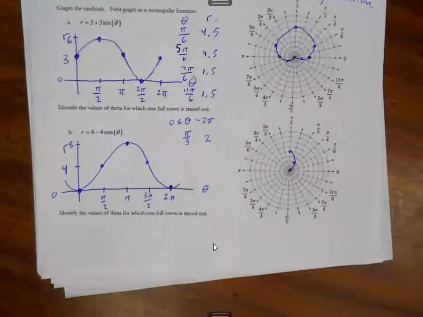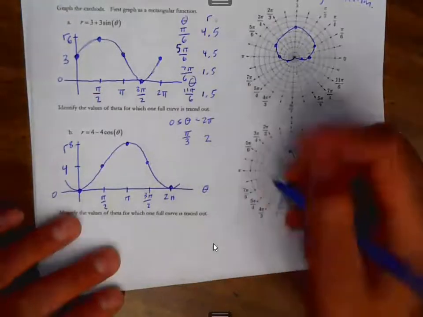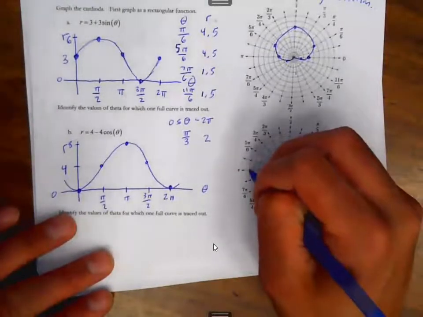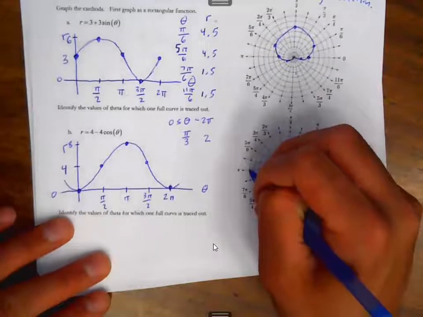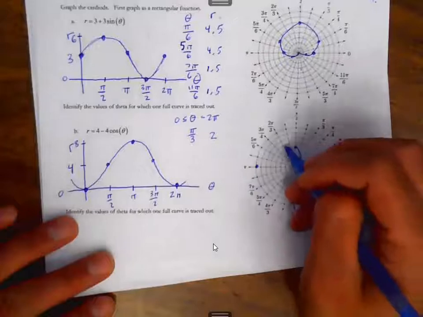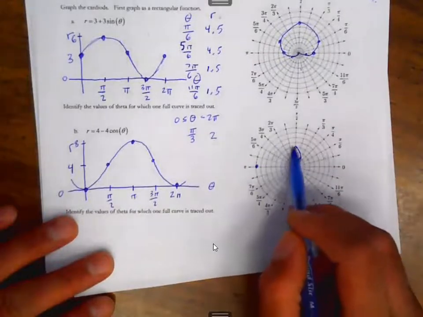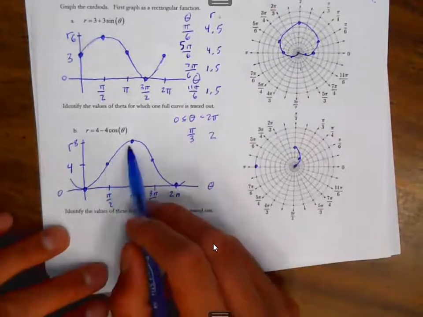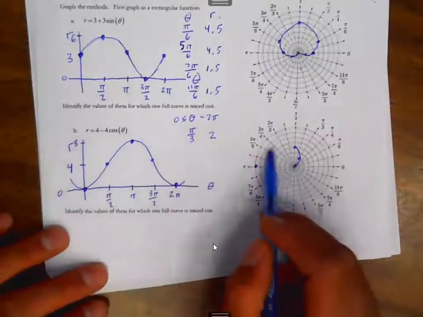All right, so now we're at pi. So we're going to go pi and then 1, 2, 3, 4, 5, 6, 7, 8. Oh, I should have went... That's fine. All right. So now we got to connect these. And as we connect them, it's going to be getting bigger because on this interval on the graph from pi over 2 to pi, r is getting bigger.